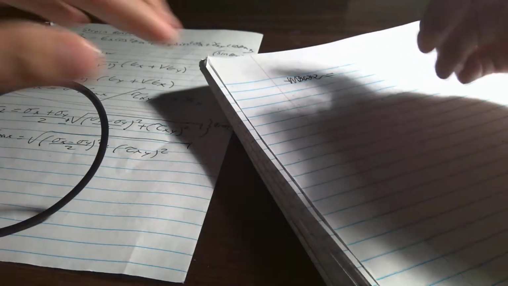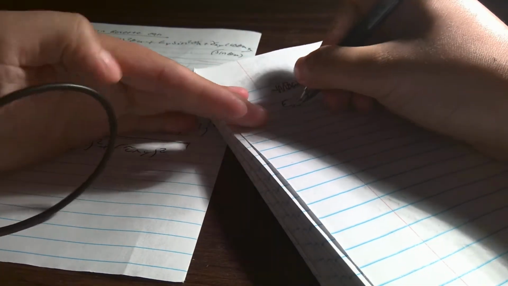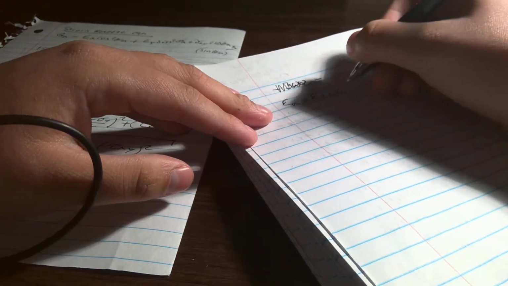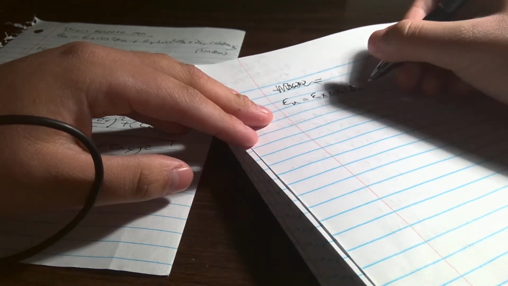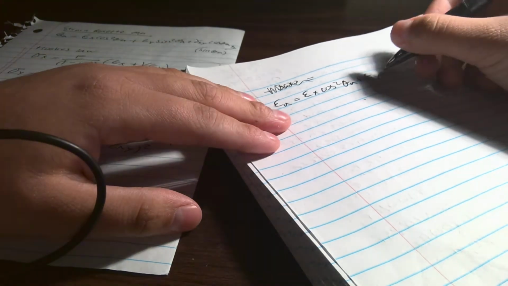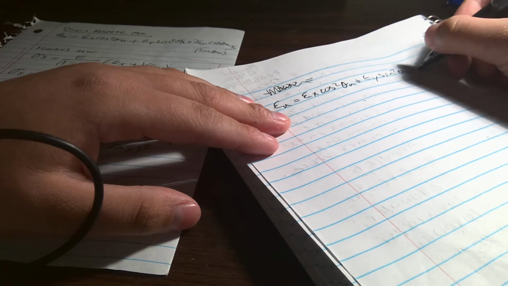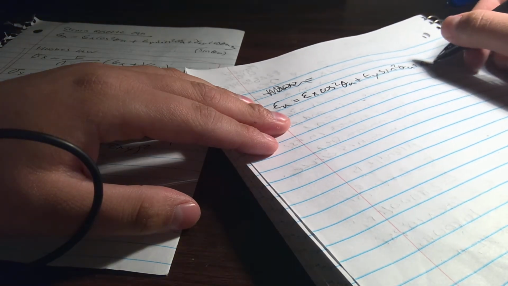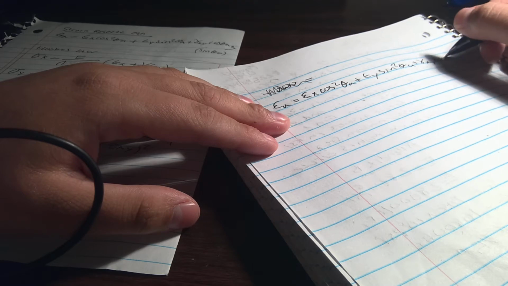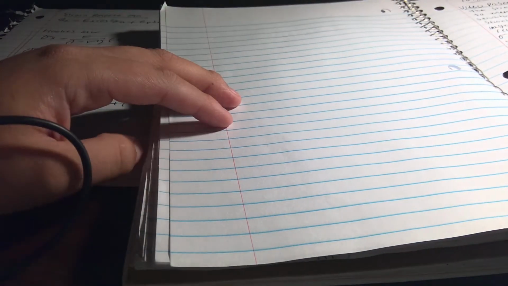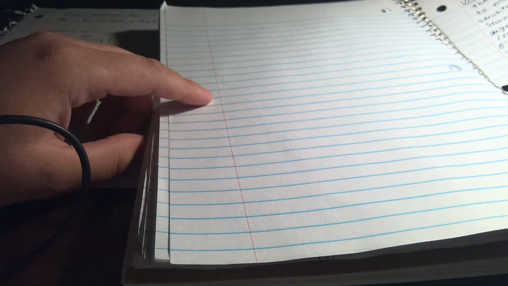As you can see, we can equate strain A to strain X cosine squared theta A plus strain Y sine squared theta A plus gamma XY cosine theta A times sine theta A. We'll just plug in the values.